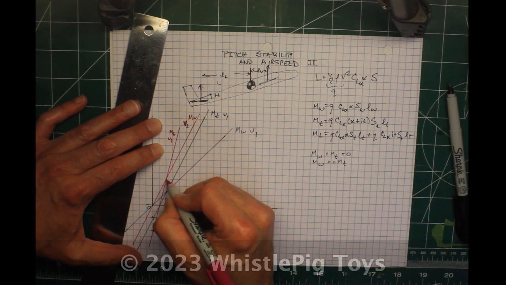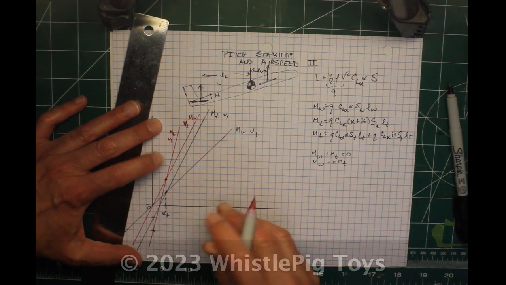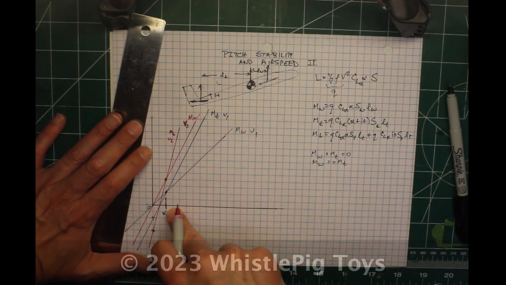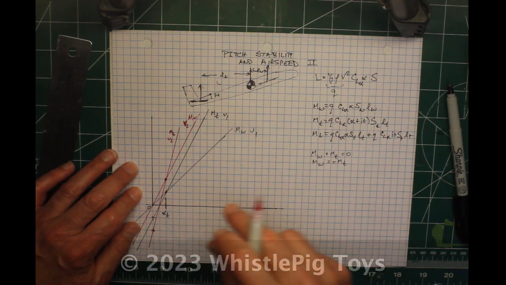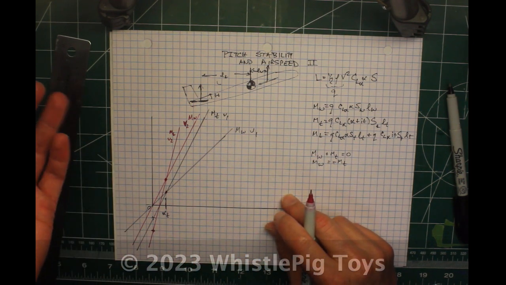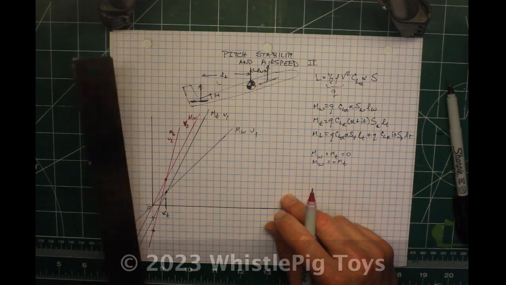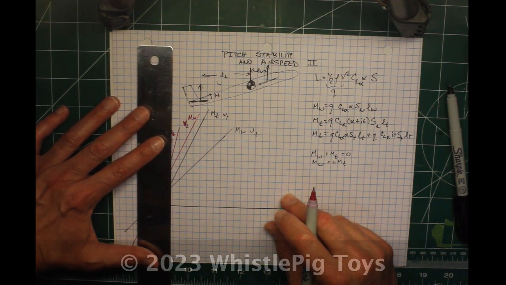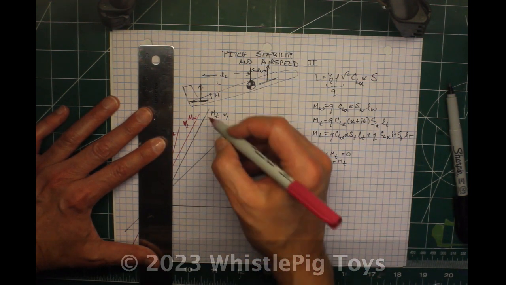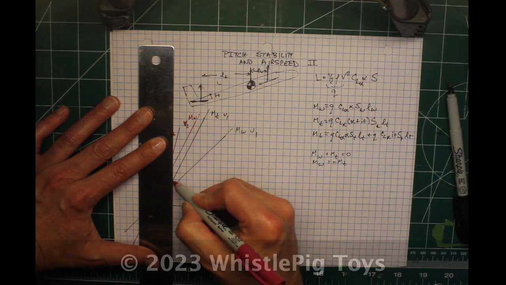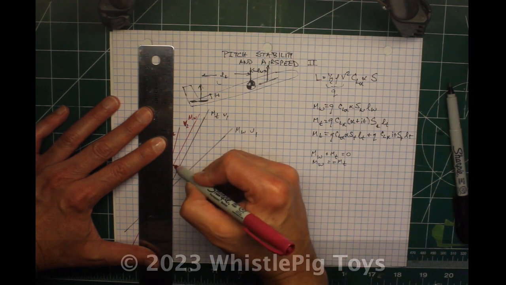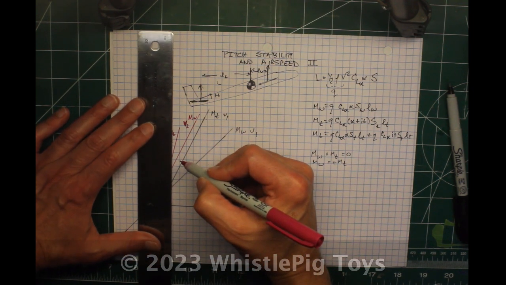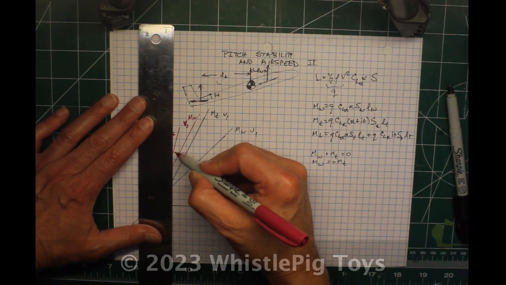Now what you'll notice almost immediately is that they still cross at the same angle of attack. We haven't changed the trim point, even though we're flying faster. We have changed some other stuff. If we go off of our angle of attack by a little bit, the difference between the tail wanting to push the nose down and the wing wanting to push the nose up is bigger.